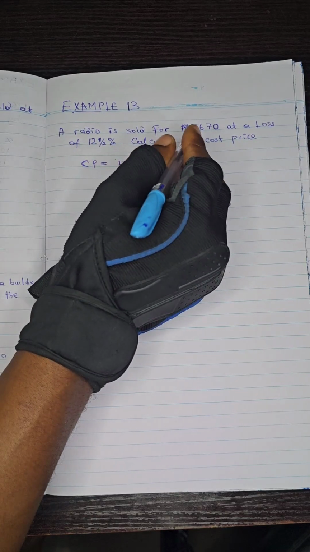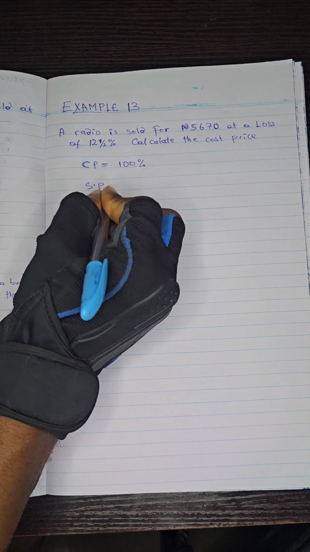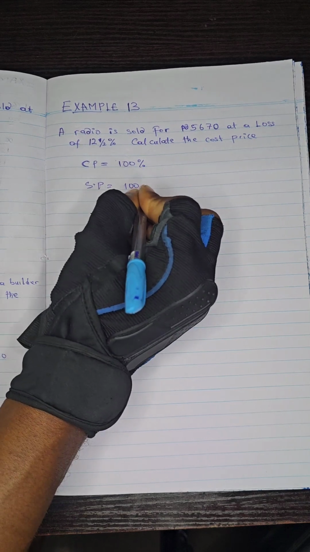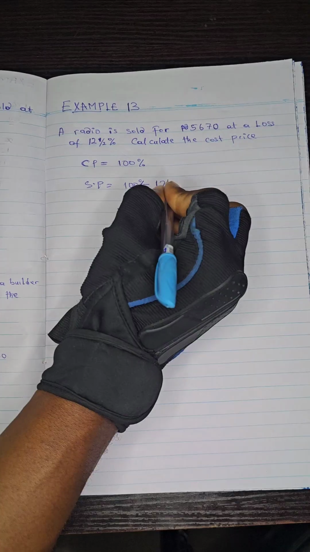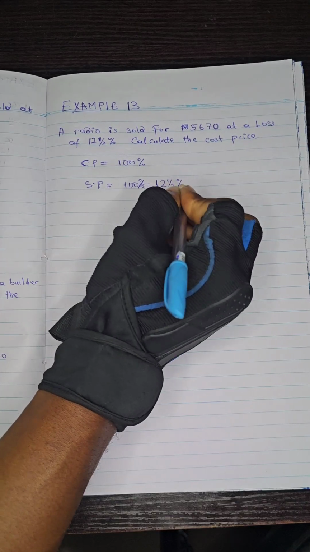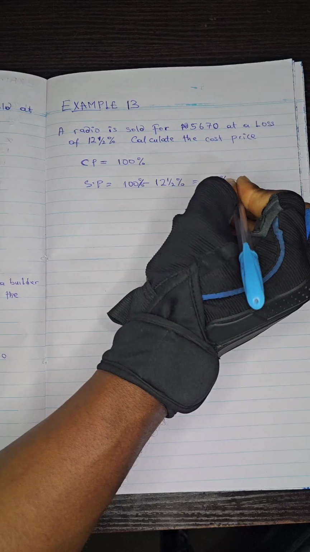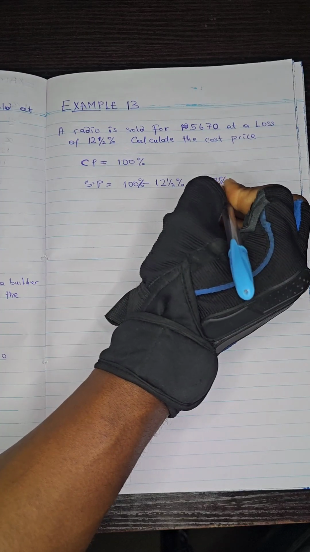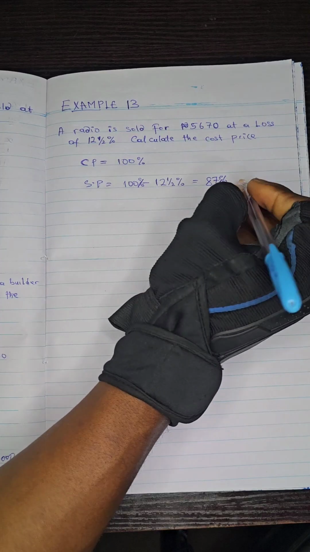Let's talk about the selling price. Selling price is now 100% minus 12.5%, which is 87.5%. Oh my, I forgot to put the half. It's 12.5%.